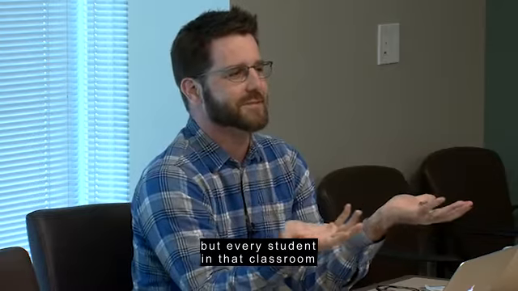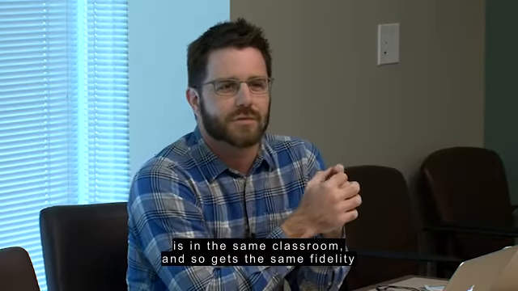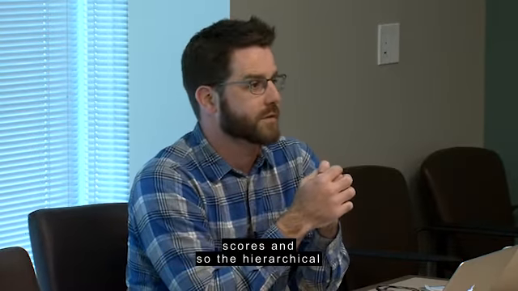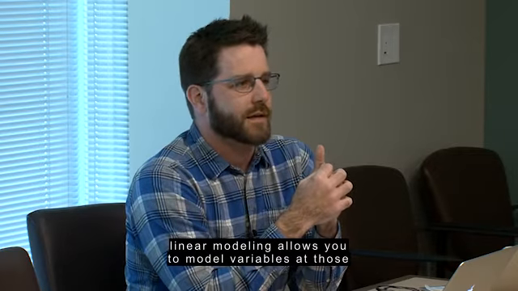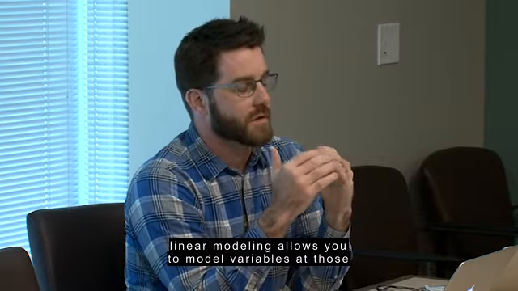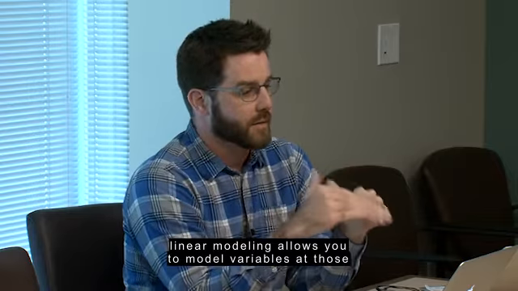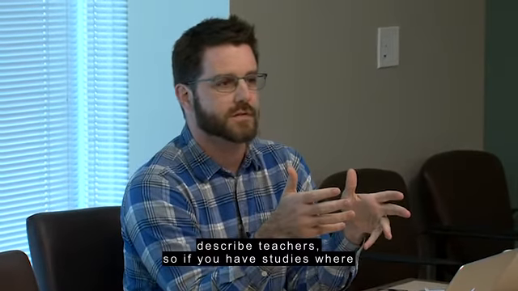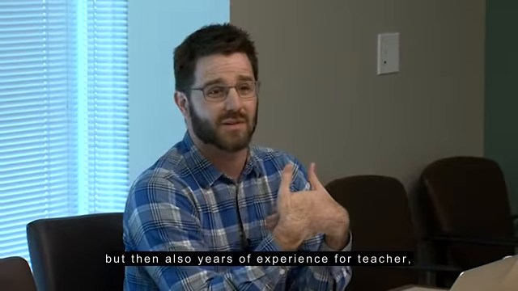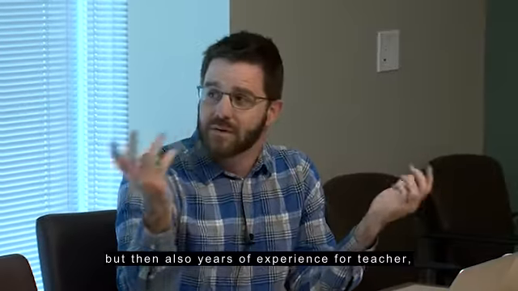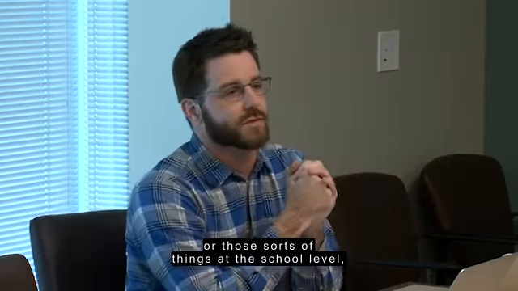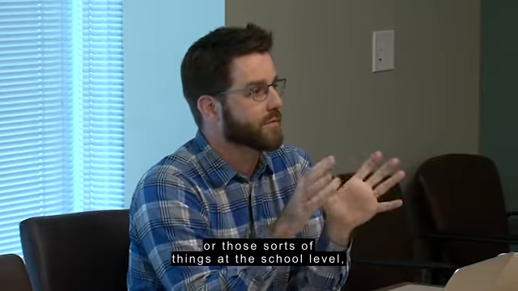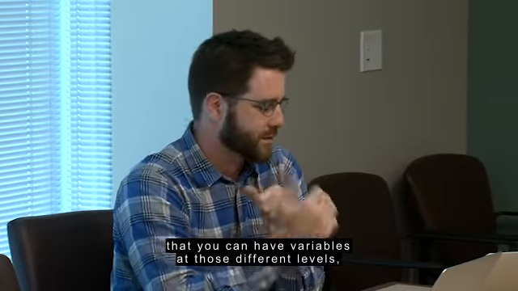Every student in that classroom is in the same classroom, and so gets the same fidelity scores. And so hierarchical linear modeling allows you to model variables at those different levels. You can have variables that describe students, variables that describe teachers. So if you have studies where you have things about students, but then also things like years of experience for teachers at the school level, you can have variables at those different levels.